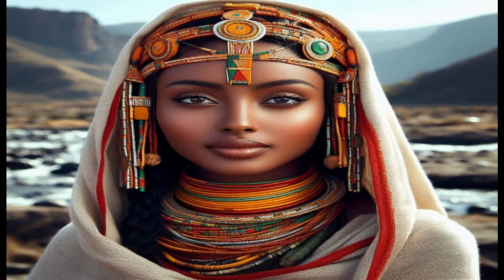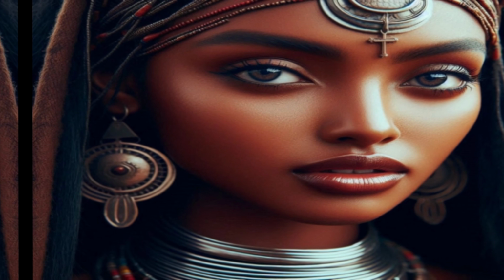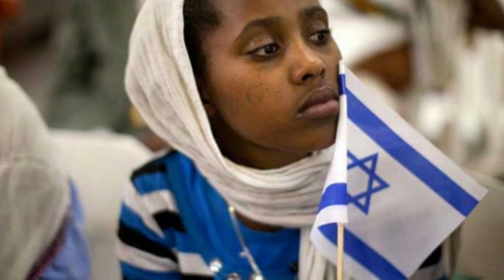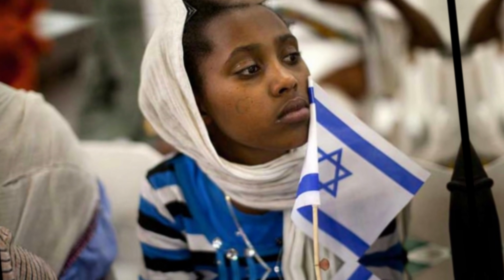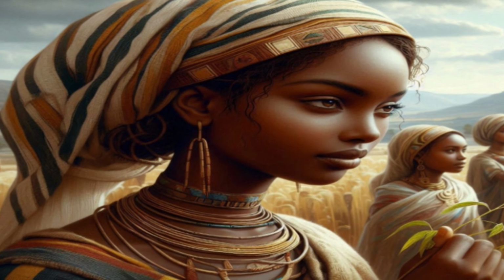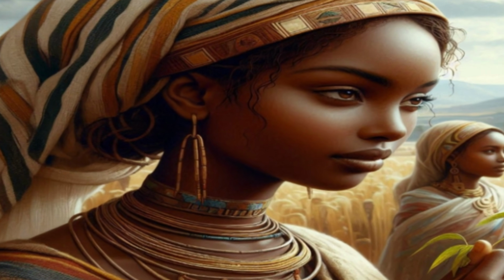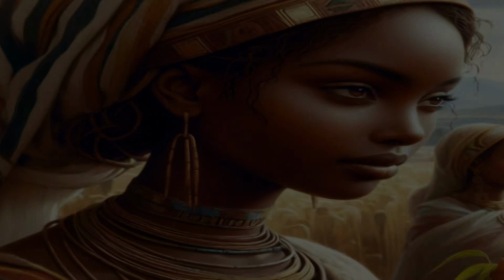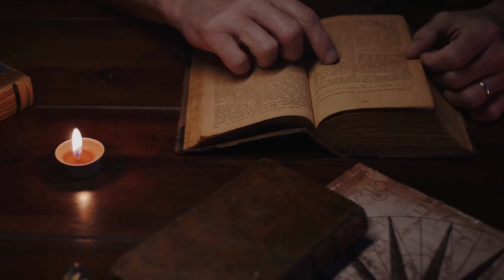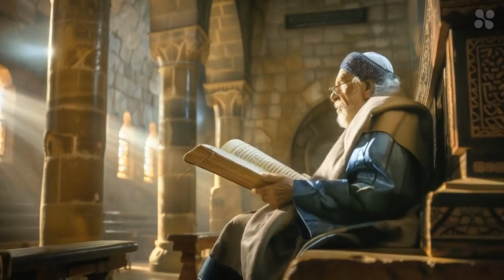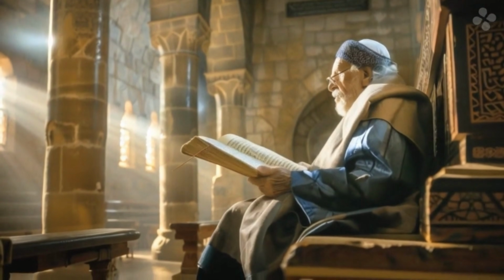The Beta Israel community of Ethiopian Jews, numbering about 170,000 mostly in Israel, is another case study. Their story involves building an Israelite identity in Ethiopia, supported by legends such as the Kebra Nagast, which tells of King Solomon and the Queen of Sheba's son Menelik, who brought Israelite leaders and the Ark of the Covenant to Ethiopia. The Solomonic dynasty, claiming descent from Menelik, ruled Ethiopia until 1974.